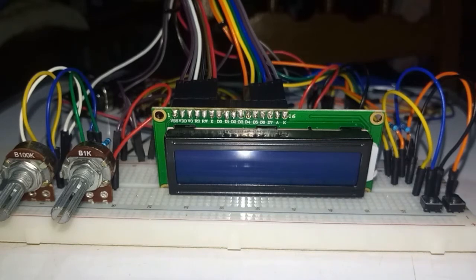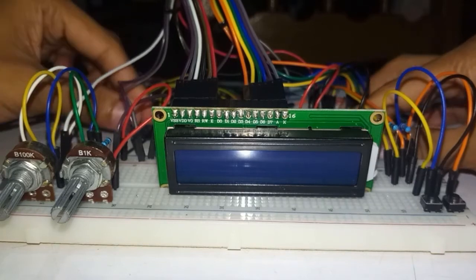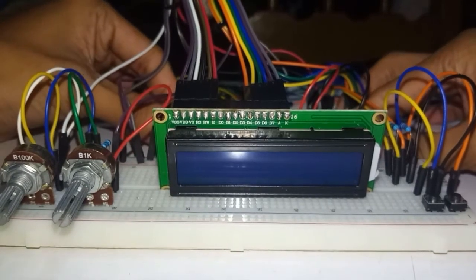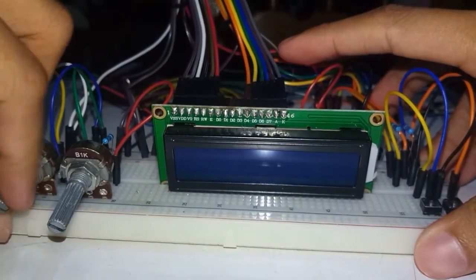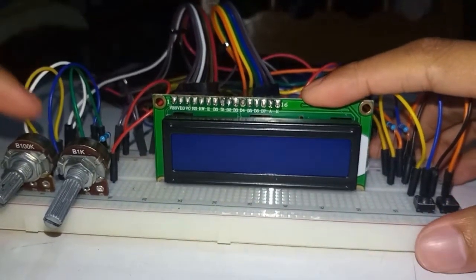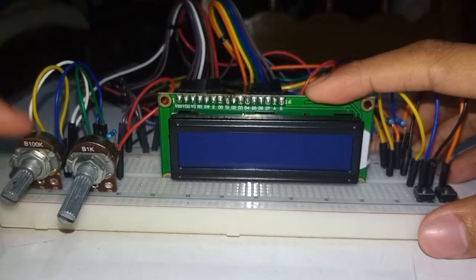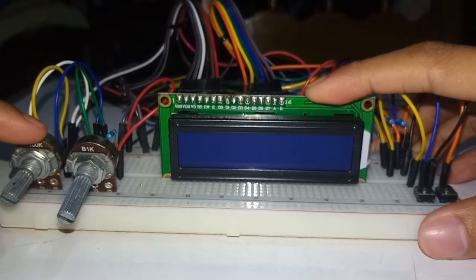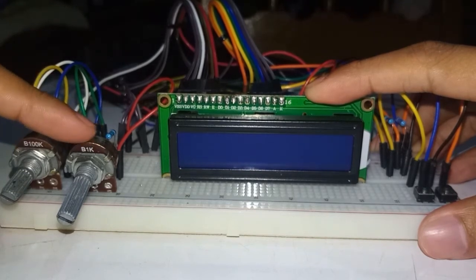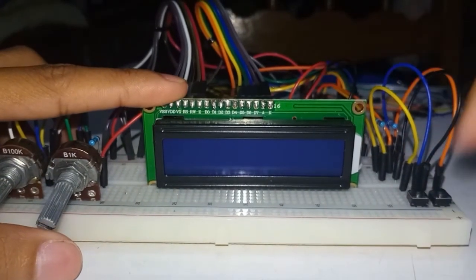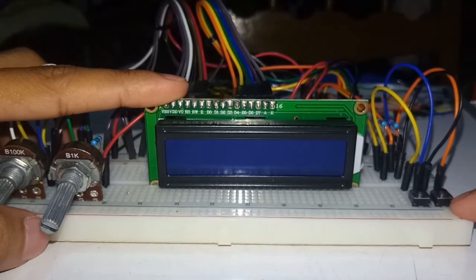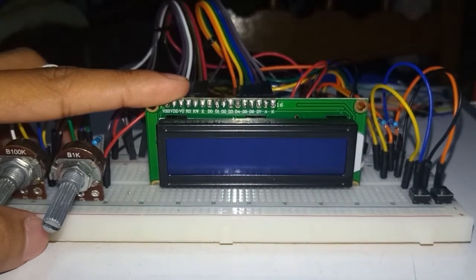Now that we have completed our setup, we're going to try to plug in the battery to the Arduino so we can power up the system. So these are the two potentiometers that I use. A 100 kilo ohm potentiometer for controlling the contrast of the text. This is for the brightness of the background or backlight. So these are the two buttons, the next page and the previous page.